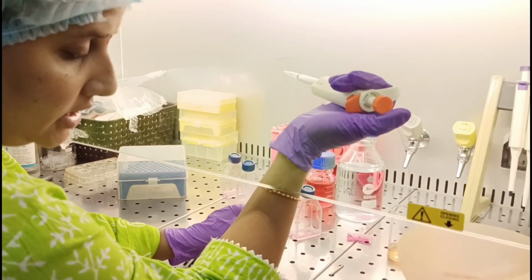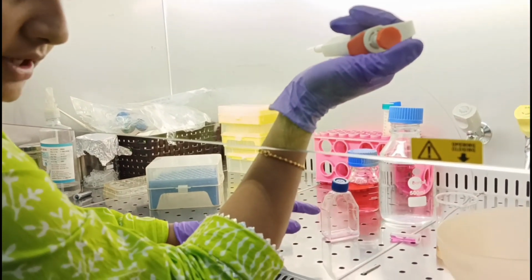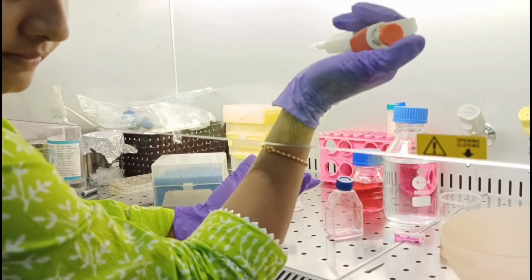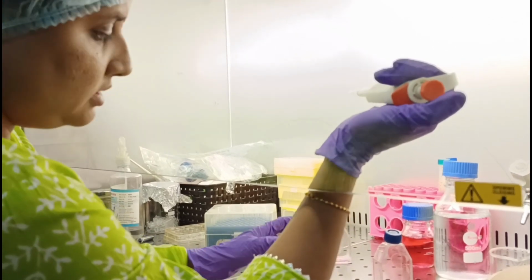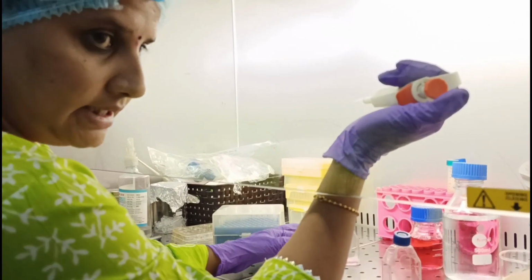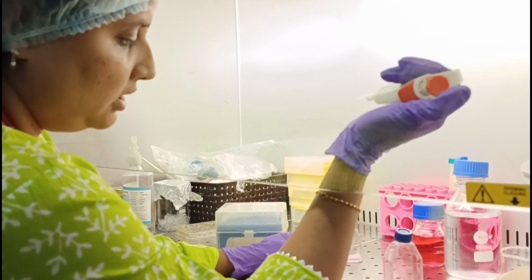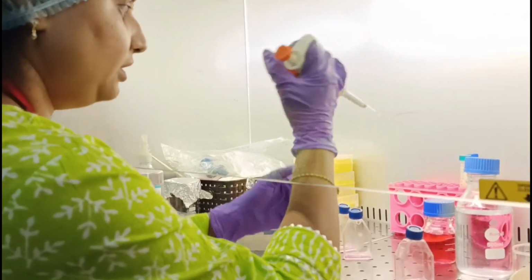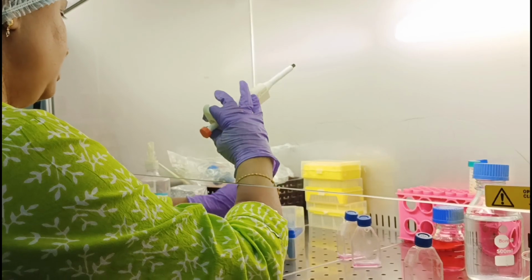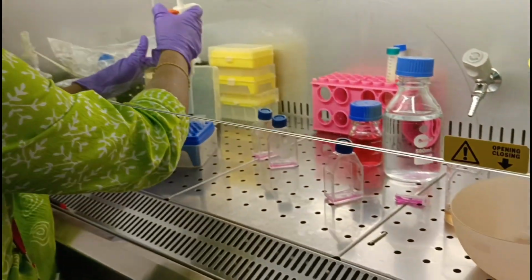High number of cells are there in this one. So I can split this flask into 2 more new flasks so that I'll get more number of cells. Are you understanding? Yes. So similarly here, a little less number of cells are there. So I can transfer some of the amount from this flask into a fresh flask. One more. Okay, so we'll do that one and show you.